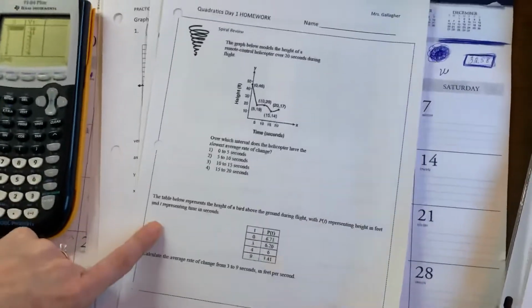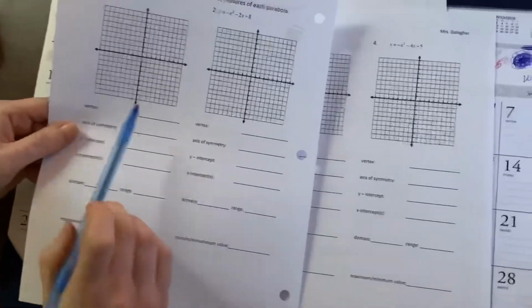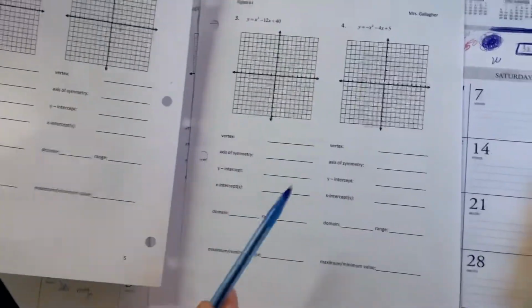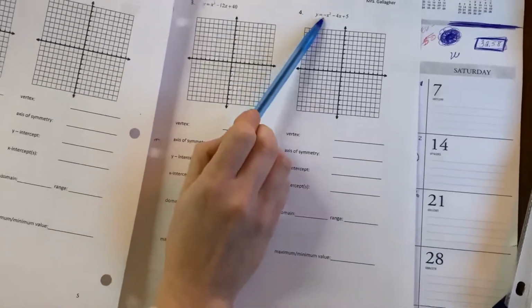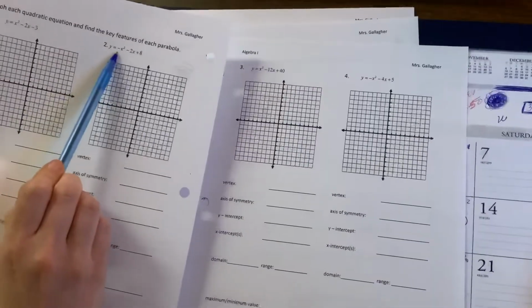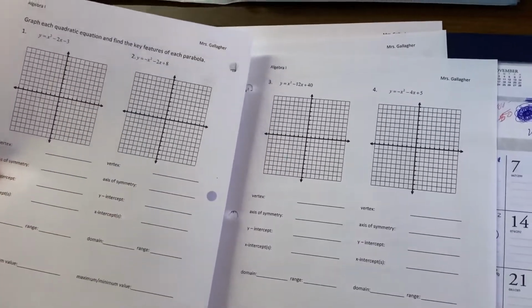Now you are ready to do your homework. So tonight's homework has graphs. Make sure you use your calculator again. There's just 4 questions just as is. Be careful on the 4th one of the negative one, and be careful on 2 of the negative one.